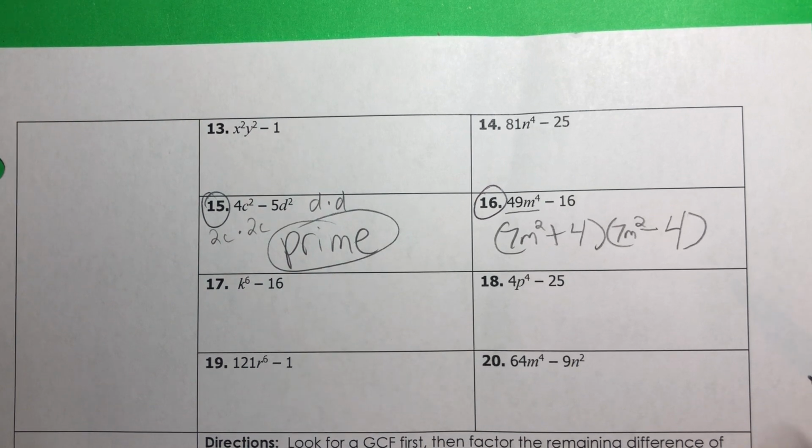Next week is not going to be too different. It's still going to be difference of squares, but just with factoring out the greatest common factor.